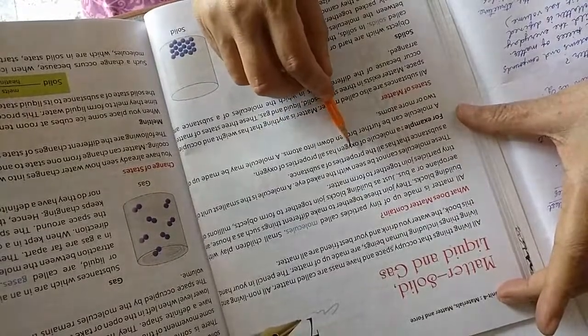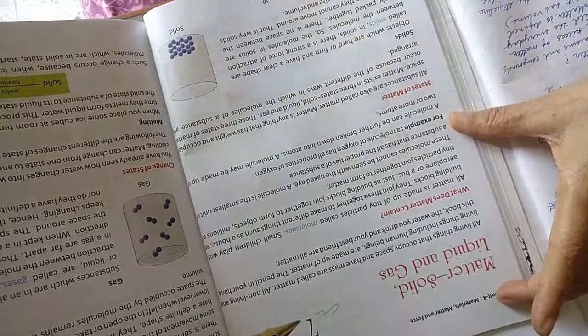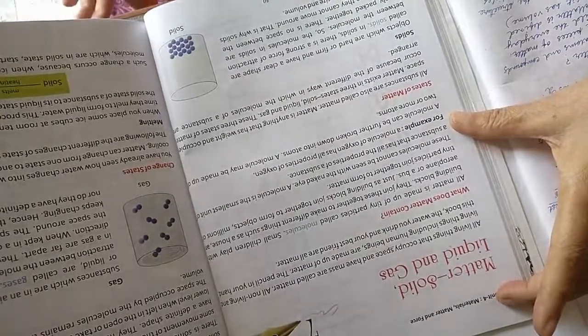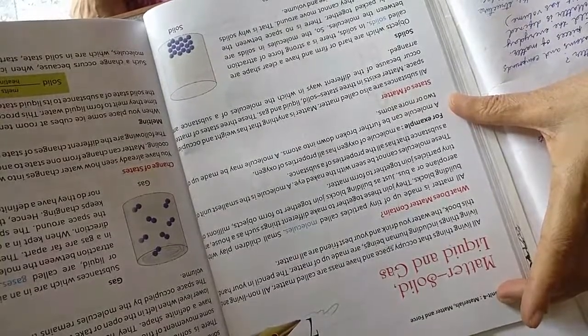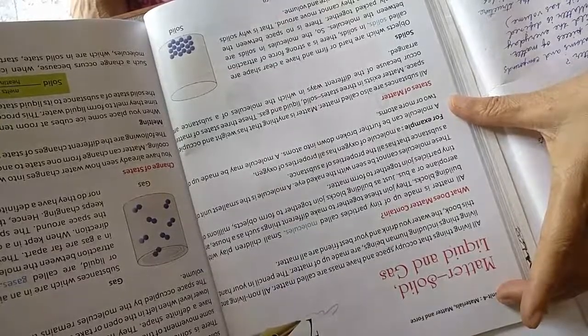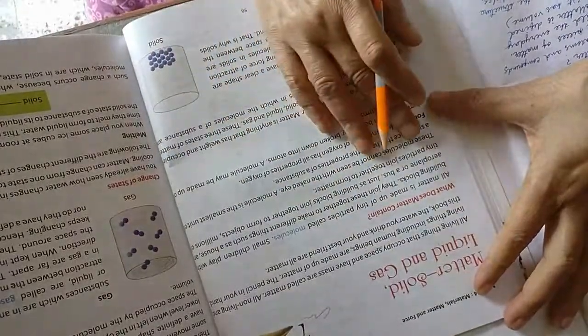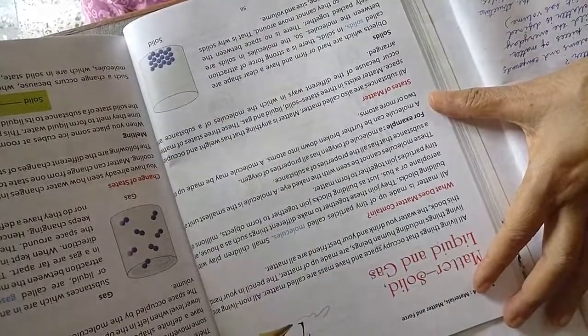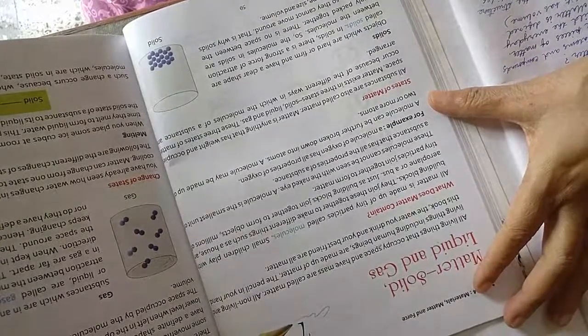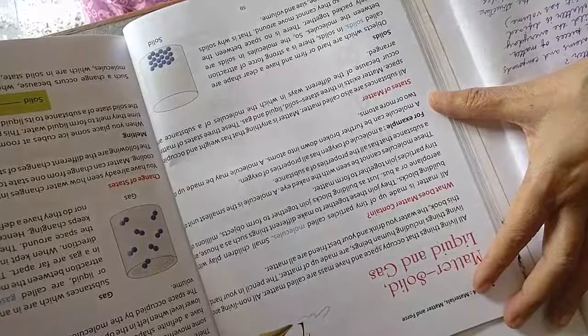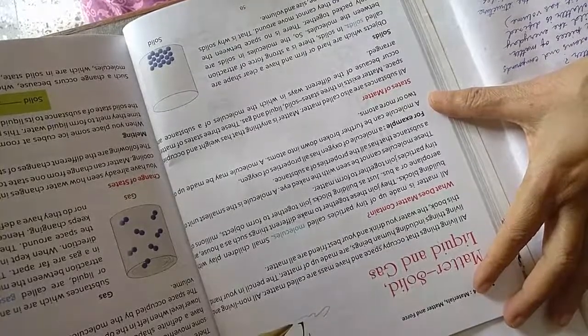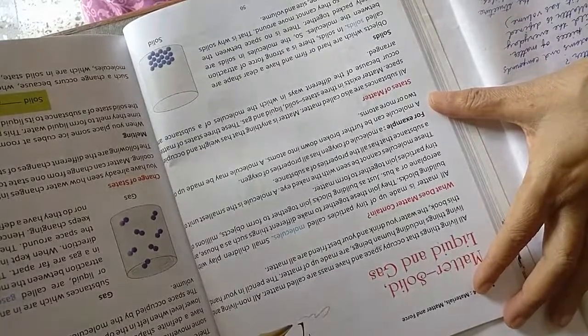The pencil in your hand, the book, the water you drink, and your best friend are all matter. What does matter contain? All matter is made up of tiny particles called molecules. So what are called molecules? All matter, that means we, the chair, ice cream, salt, all are made up of tiny particles called molecules. What will we conclude? That all matter is made up of tiny particles called molecules.